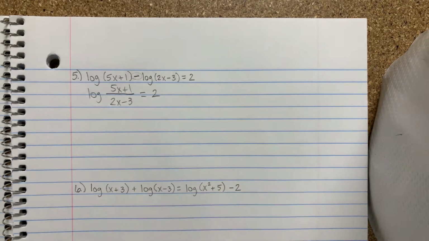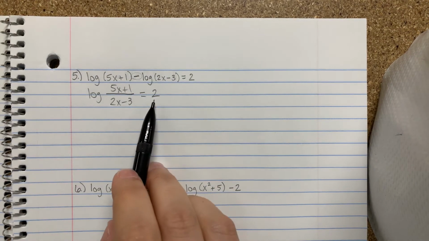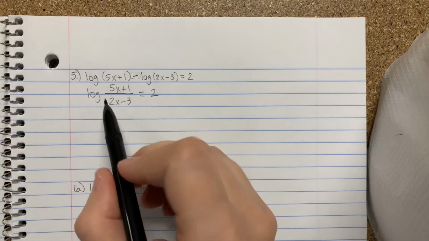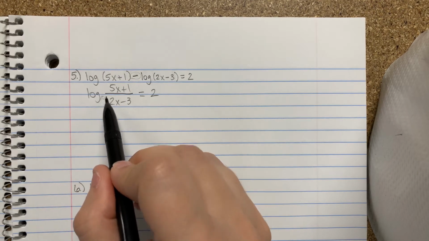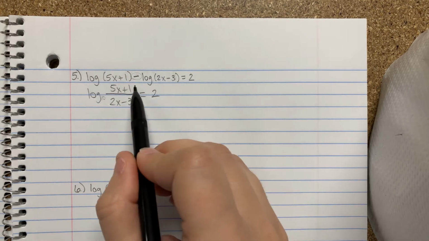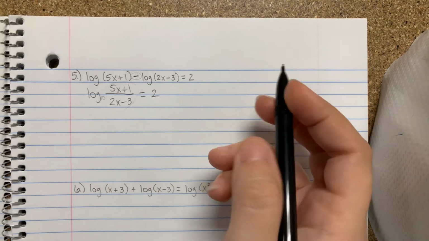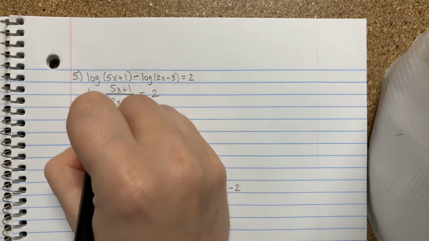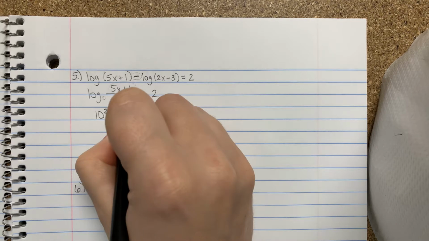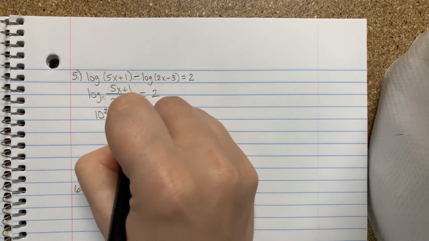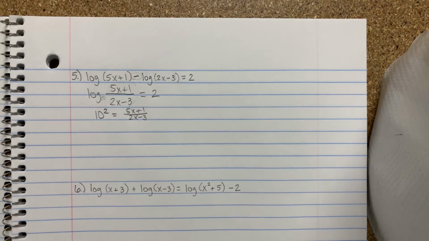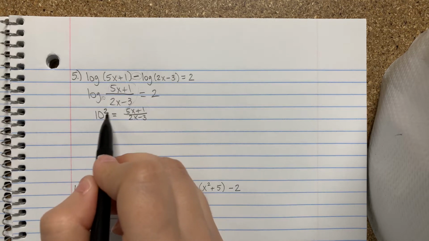That equals 2. Then I could say, okay, let's use my base rule. So I've got a base of 10. So 10 squared equals this. So I'm using those log rules again. So 10 squared equals (5x plus 1) over (2x minus 3). Okay, so then this is the same thing as 100.